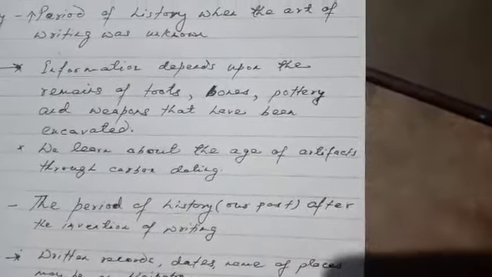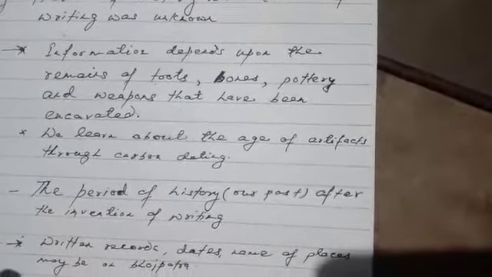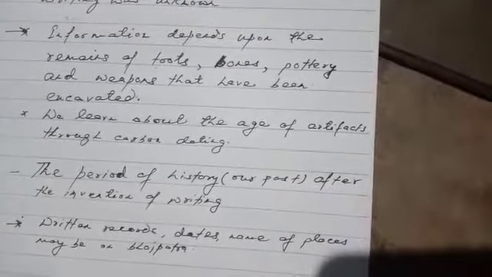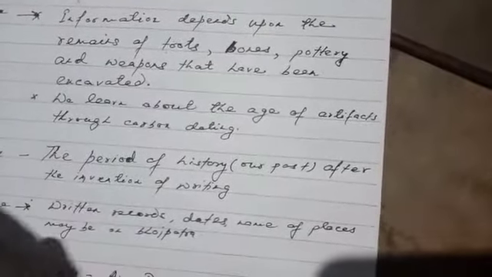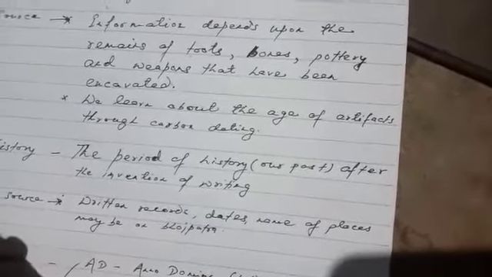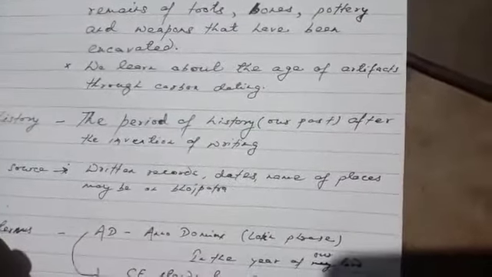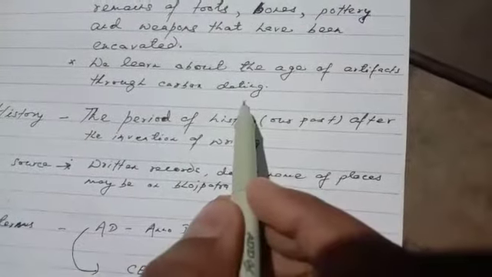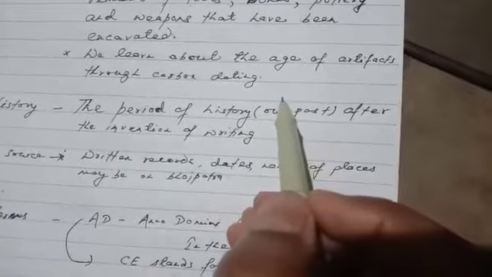Students, sometimes we wonder how historians are capable of telling the time of the existence of something. They do so on the basis of the carbon dating process, about which I will be telling you later on, at the end of the chapter.